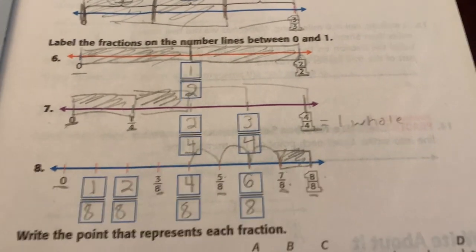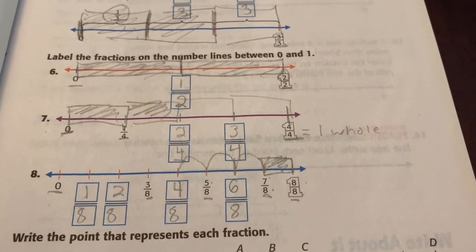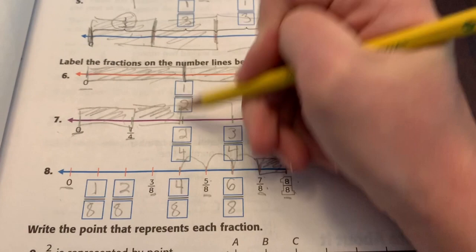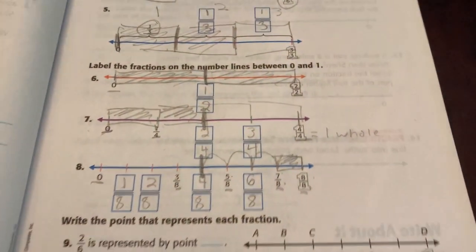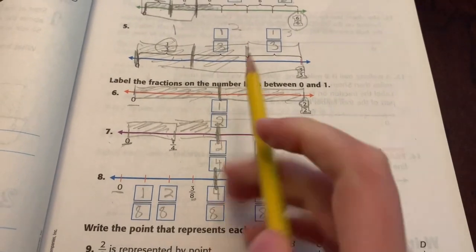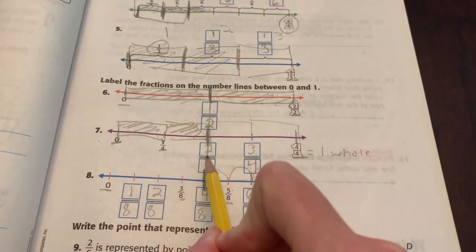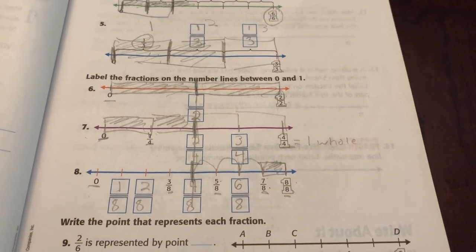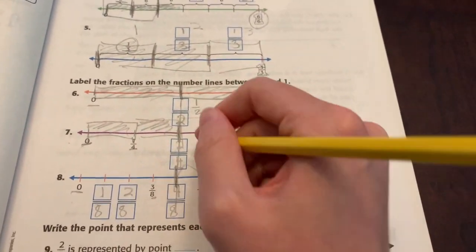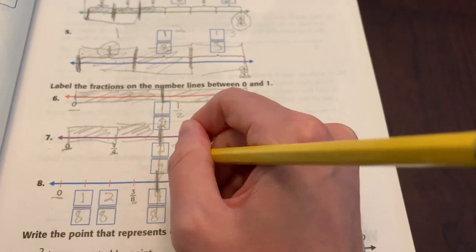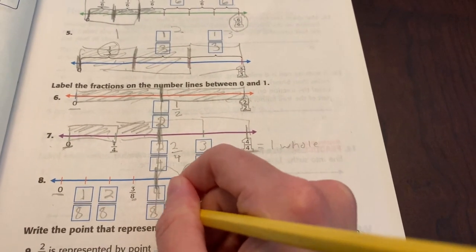Friends, something I noticed that is really interesting is this tick mark that I'm highlighting on each number line. Notice how each of them is marked at the same spot, but they all have different names. This one was 1/2, this one was 2/4, and this one was 4/8.